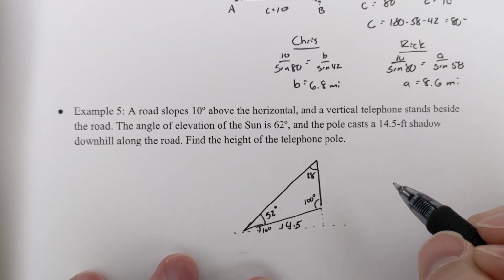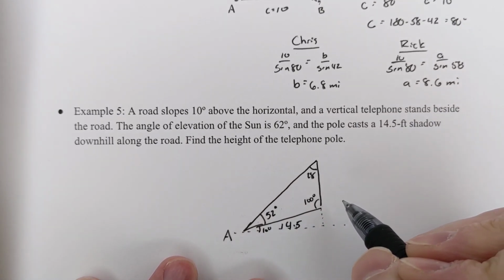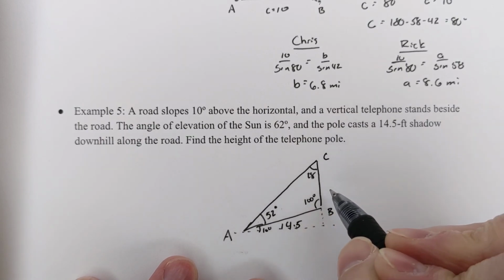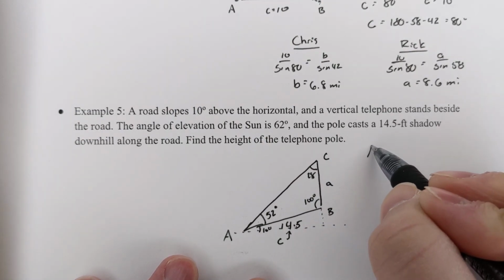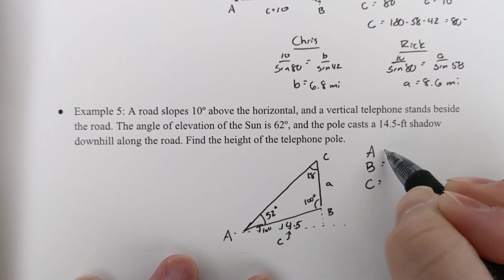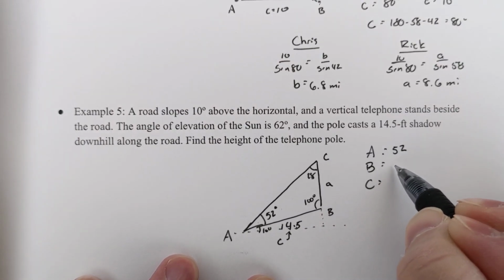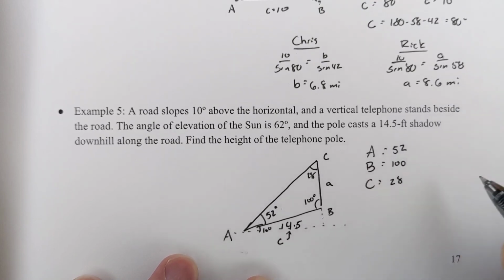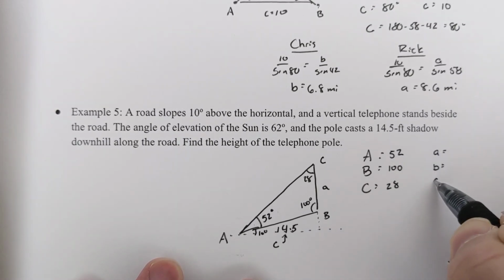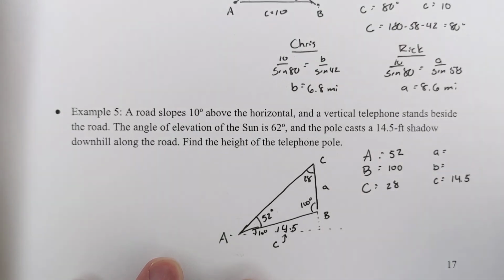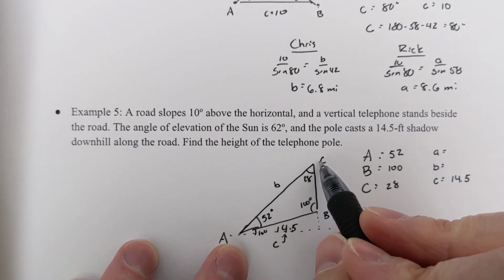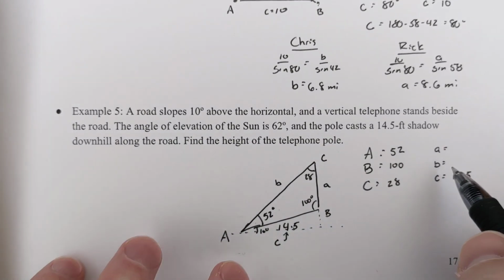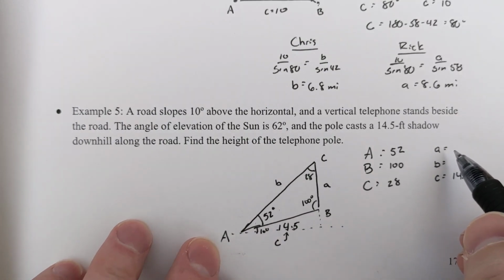So now I'm going to drop angles in. We'll call this corner A. This will be B. This will be C. So I'm actually looking for little a. And I know this 14.5 is little c, which is across from angle C. So angle A is 52, angle B is 100, angle C is 28. Little c is 14.5. Now, little b is over here, the distance from where you are to the top of the pole, but I don't care about that distance. So I'm not going to worry about finding b. I just need to find a in this case.